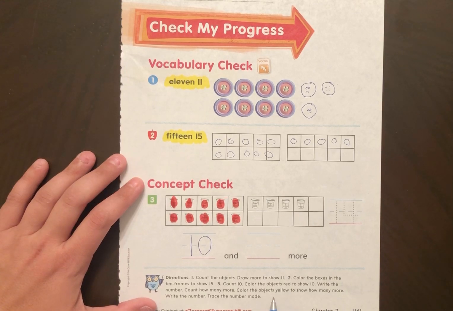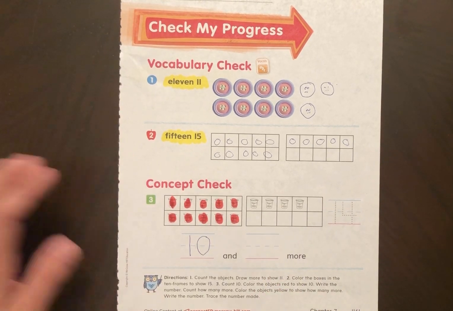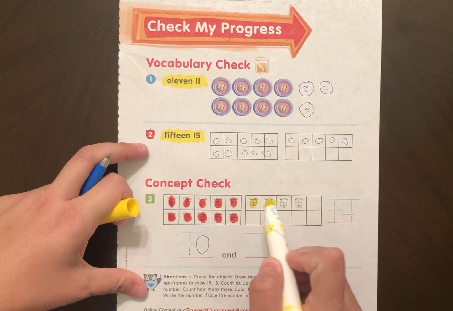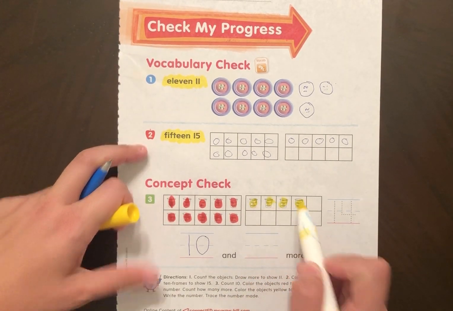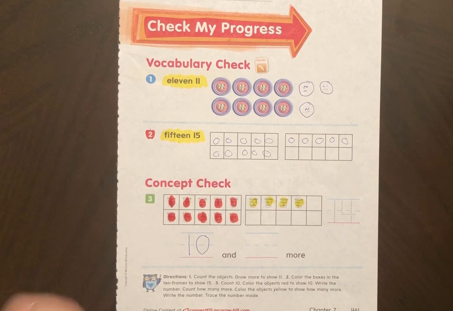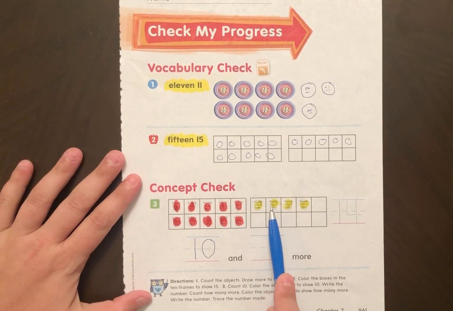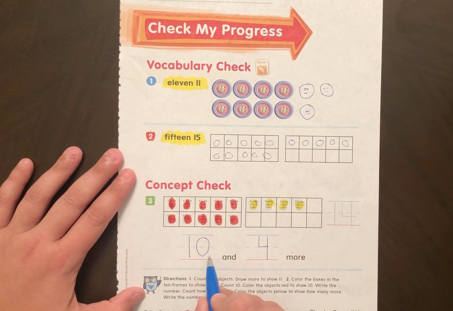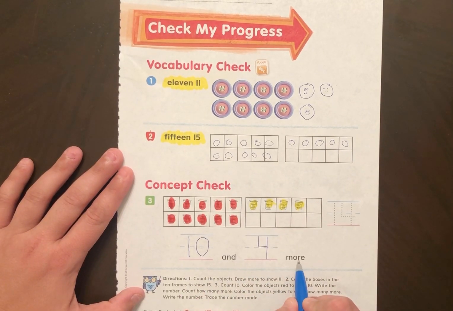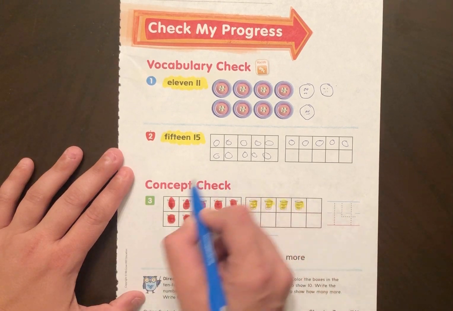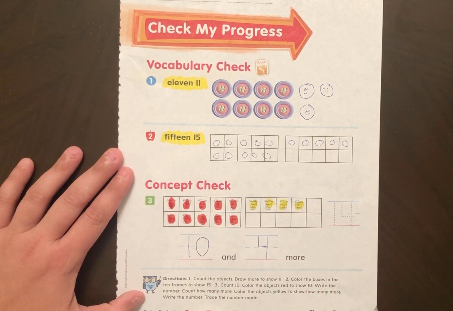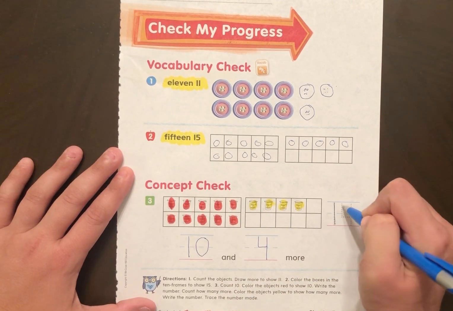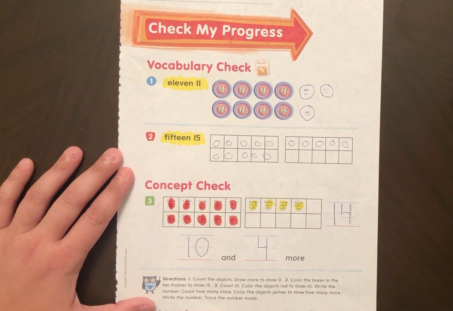And then it says color the objects in this 10 frame yellow. And then we're going to count how many and put that number right here. 1, 2, 3, 4. So 10 and 4 more is how many all together? 10, 11, 12, 13, 14. So we have 14 all together.